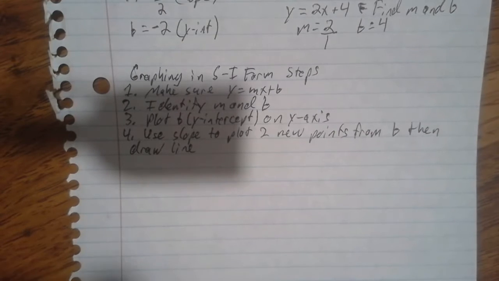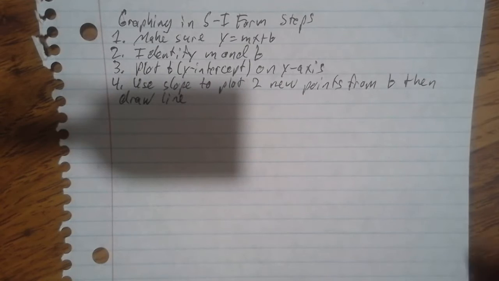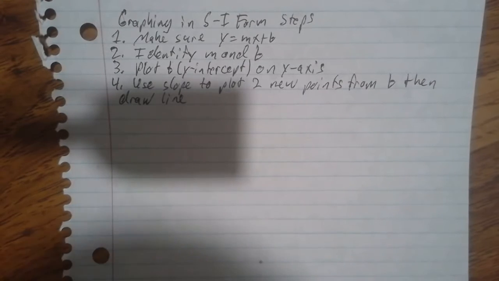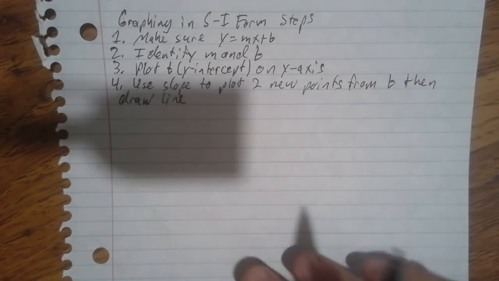All right, now we're actually going to start graphing some actual lines. So here are the graphing steps that we should follow. They're not really rules. These are steps to help you with your graphing. So first thing, we have to make sure it's y equals mx plus b. We have to make sure it's in the right form. Then we have to identify our m and our b. We have to identify what the slope is and what the y-intercept is. That's why it's called slope-intercept form. Then we get to plot our b, our y-intercept, on the y-axis. So your first dot's always going to go on the y-axis. Then we use our slope to plot 2 new points from b and then draw our line. So we're going to use that rise and run to draw a line.